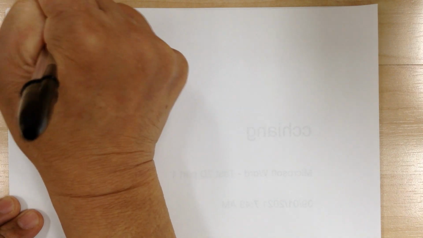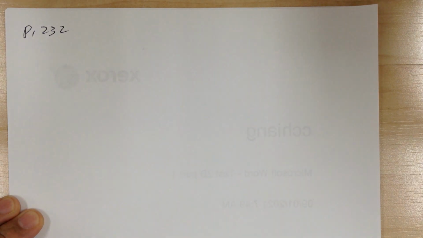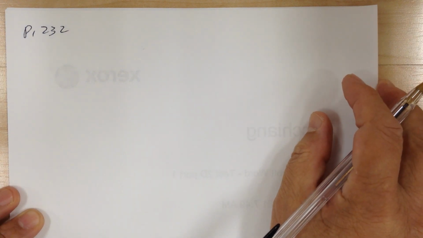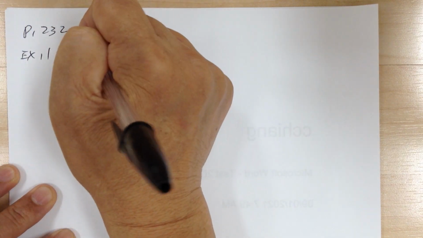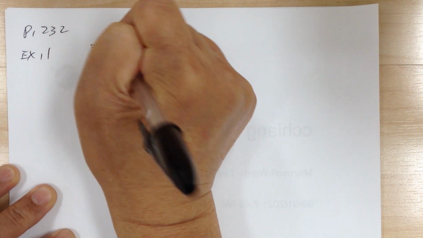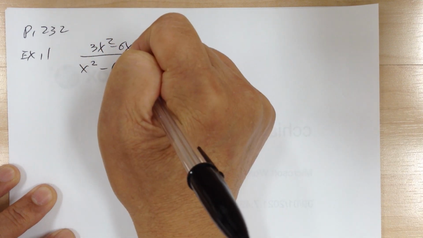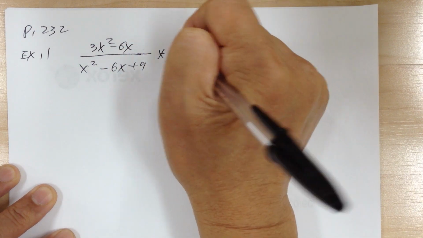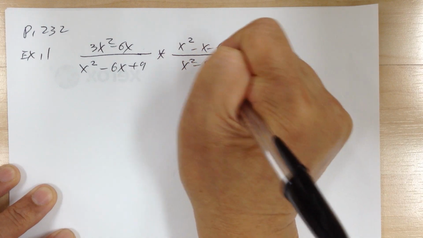Let's go to page 232. This is lesson 5-5. And the objective of this lesson is to multiply and divide rational expressions. Okay, so let's go over example 1. You want to simplify (3x squared minus 6x) over (x squared minus 6x plus 9) times (x squared minus x minus 6) over (x squared minus 4).